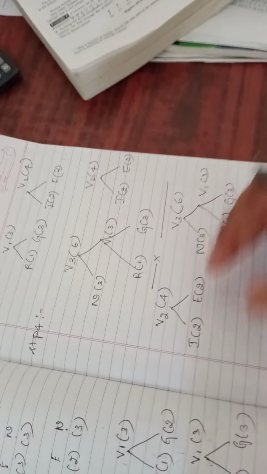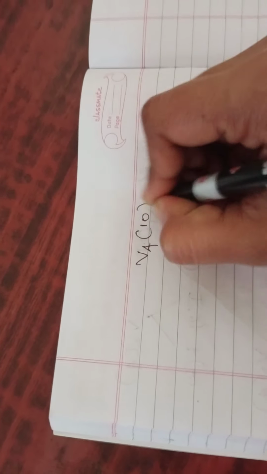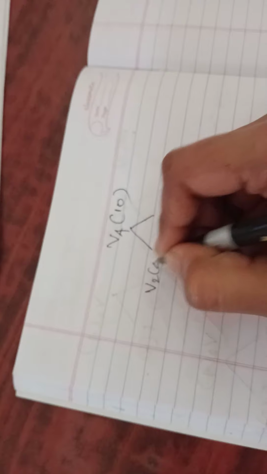Okay, so now combine these two. You will get one more step, that is V4 of 10, where you will have V2 of 4 and V3 of 6.